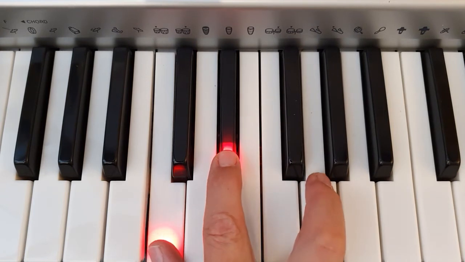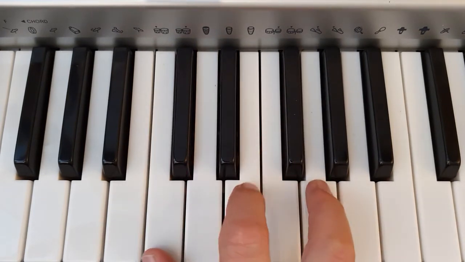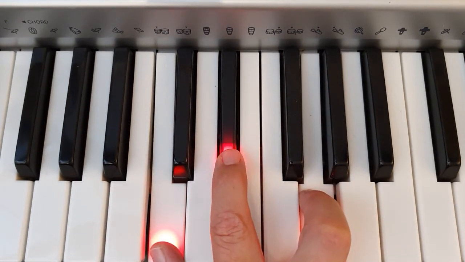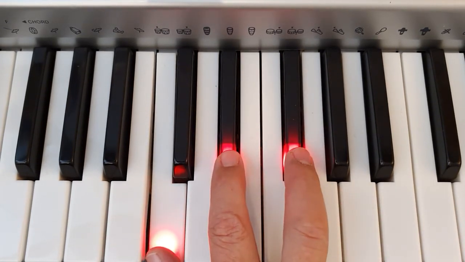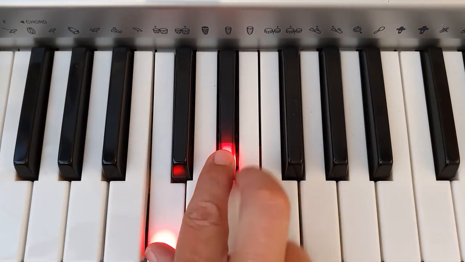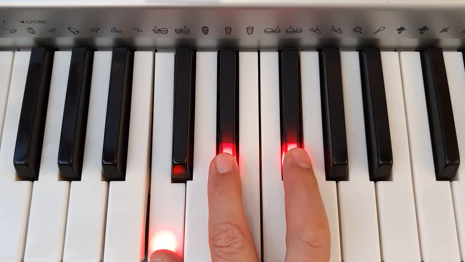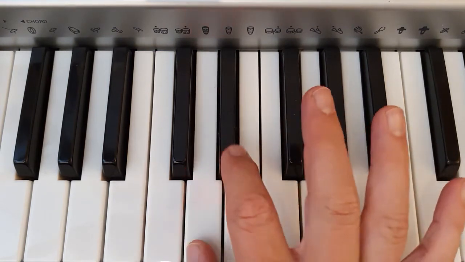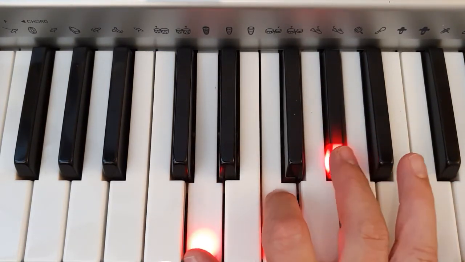Let's do the normal C minor. So we've got C major, C minor, and C diminished. Okay, hear the difference in the sound. So remember 33, 1, 2, 3, 1, 2, 3. C minor diminished. D, 1, 2, 3, 1, 2, 3.